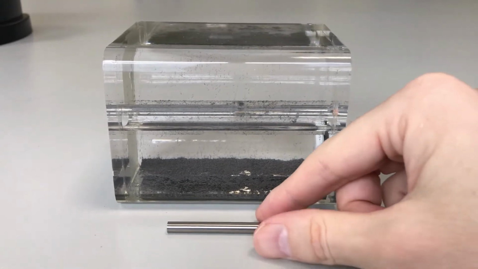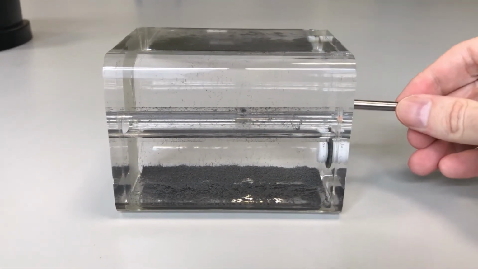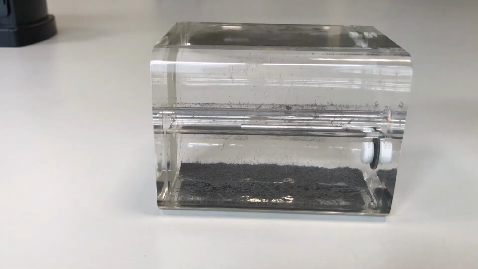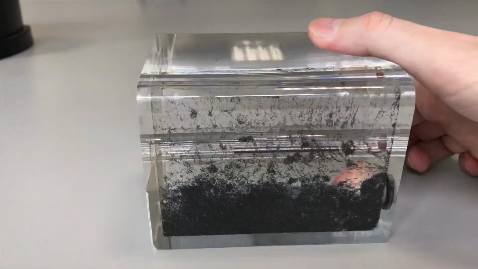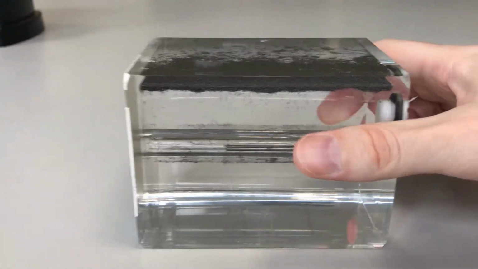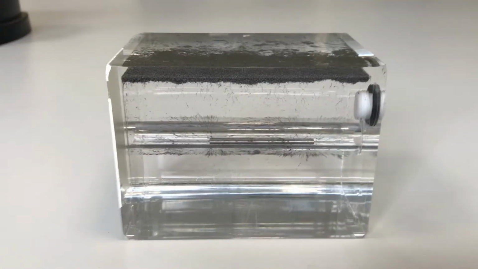Then the bar magnet is placed into the designated opening. When the bar magnet is inserted into the opening, metal chips start to orient along the magnetic field lines.